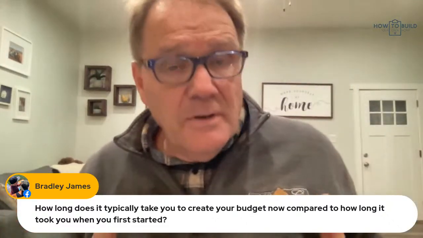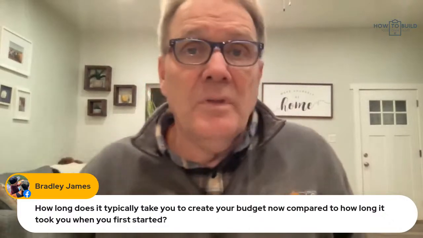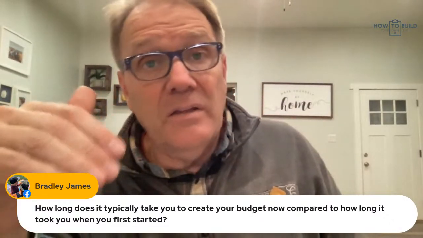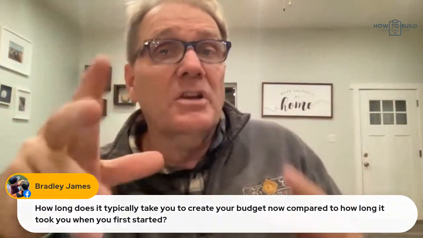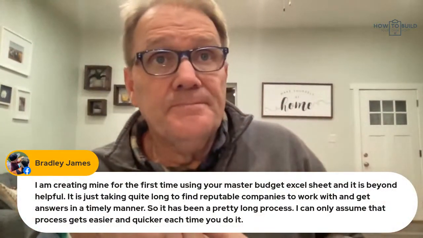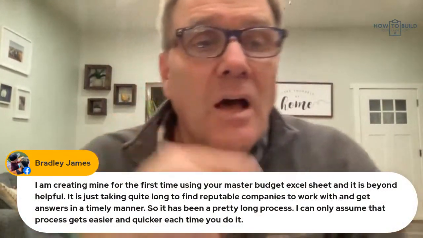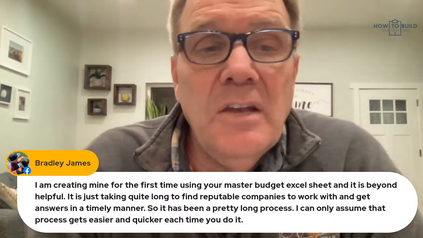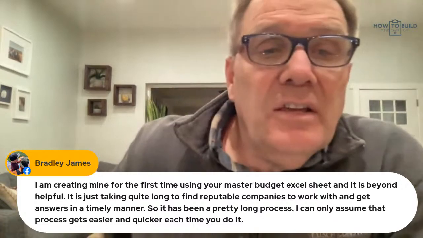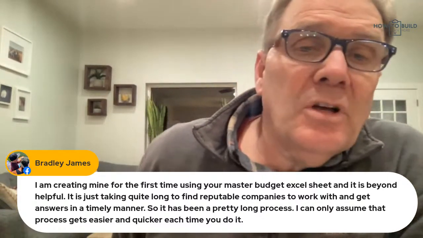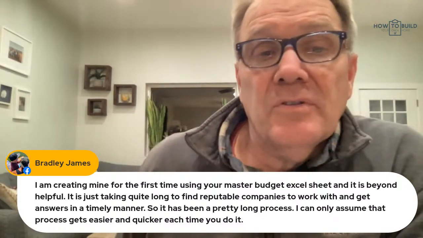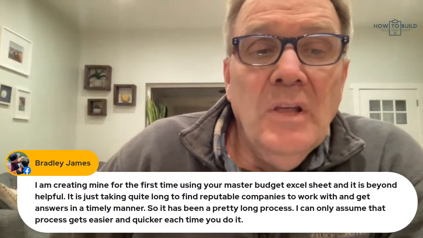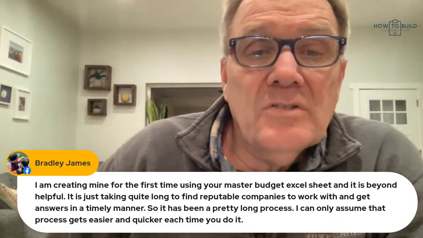Now, the key is in my program, How to Build Your Own Home, I have a working budget for you. It's a really great budget because it details all the costs that you'd most likely have. Okay. I'm creating mine for the first time using your master budget Excel sheet, and it is beyond helpful. It is just taking quite long to find reputable companies to work with and get answers in a timely manner. So it has been a pretty long process. I can only assume that process gets easier and quicker each time you do it.